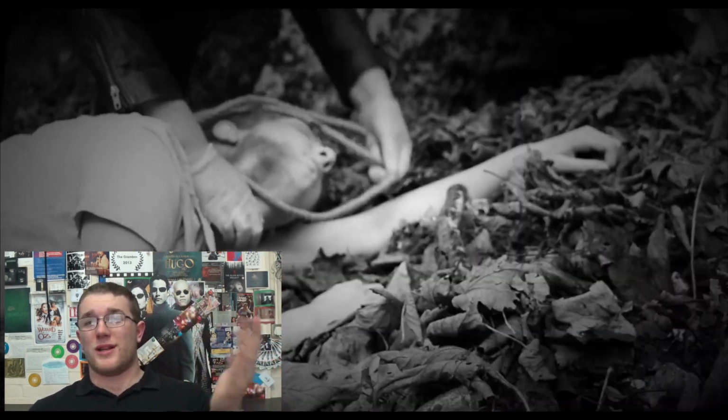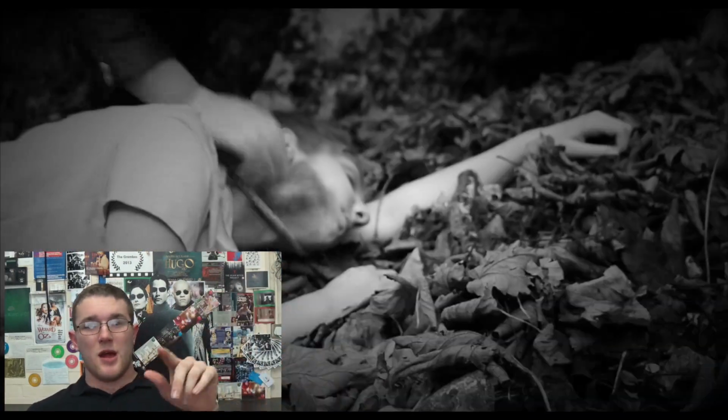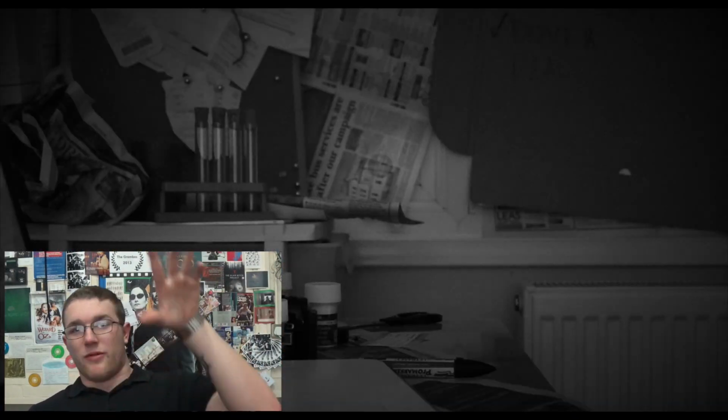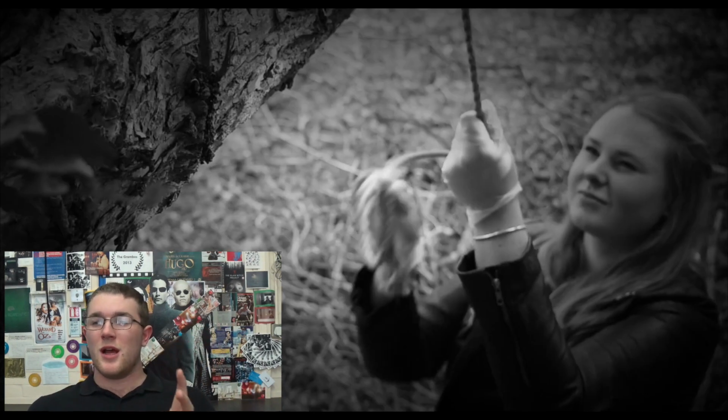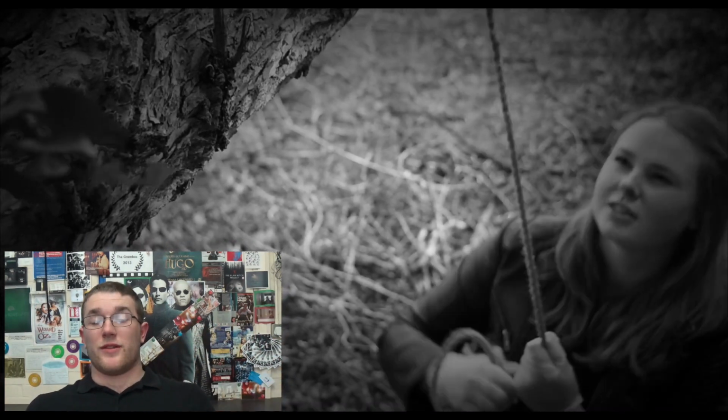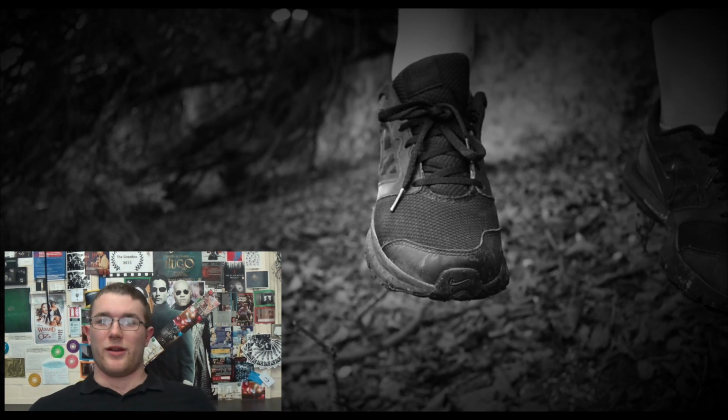Obviously it's all in black and white, so that was just a black and white filter. We added a vignette around it just to make the centre of it a bit more bold, and obviously the darkness around the outside was quite a film noir-esque kind of thing that we liked.